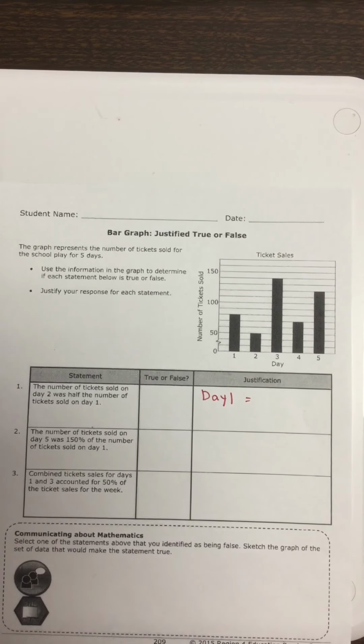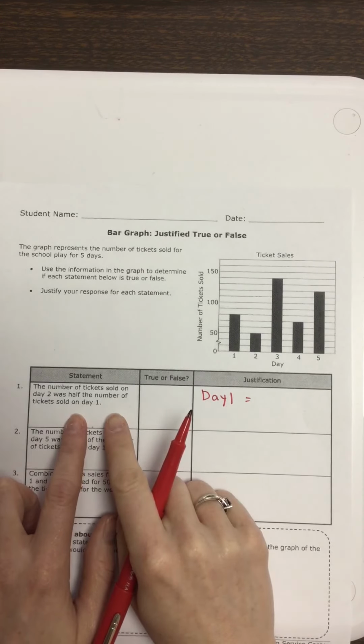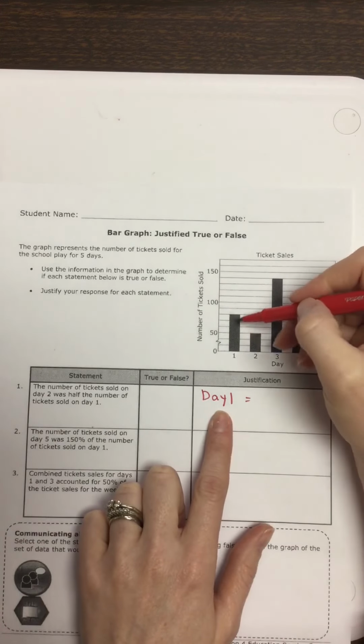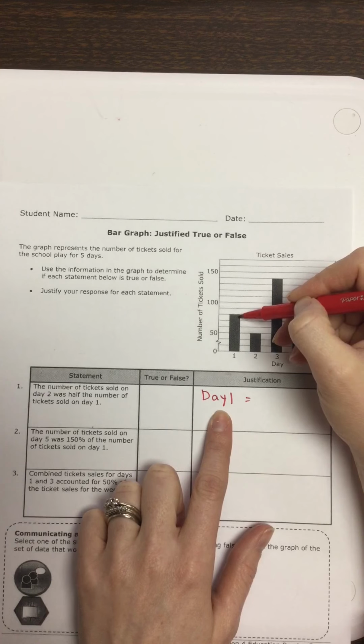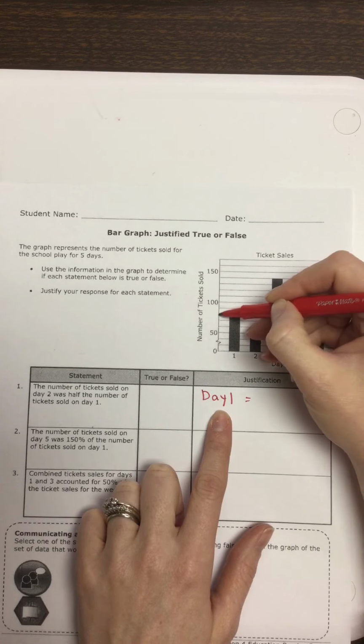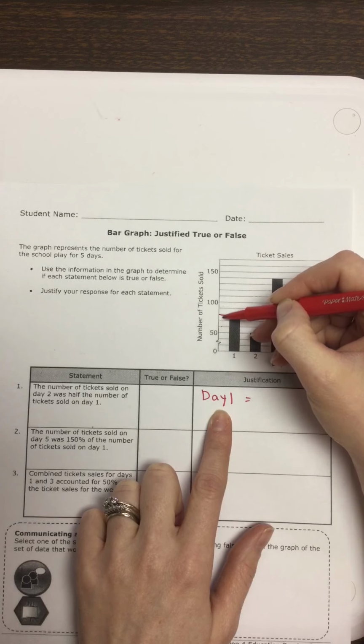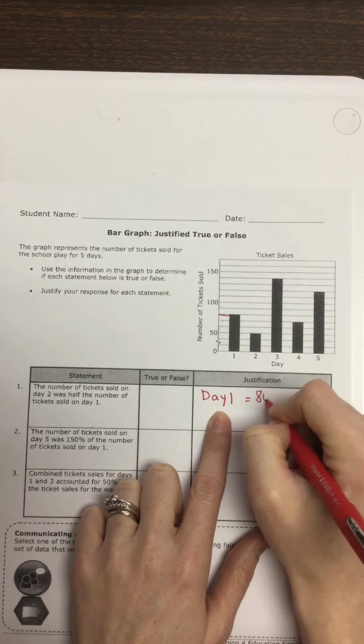So we're going to take a look at the bar graph portion of your quiz. Number 1 says the number of tickets sold on day 2 was half the number of tickets sold on day 1. So if I look at day 1, the bar graph shows that my bar goes up to here. And if I look at my scale, that's 50. So this will be 60, 70, 80. So day 1 is 80.